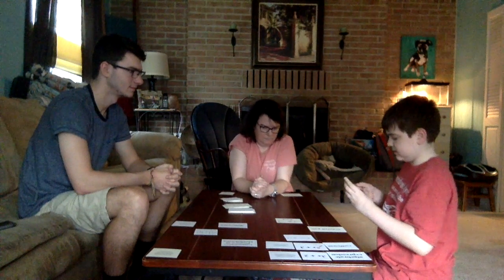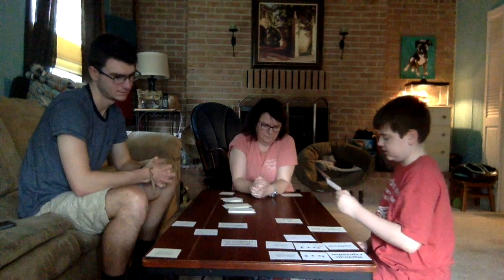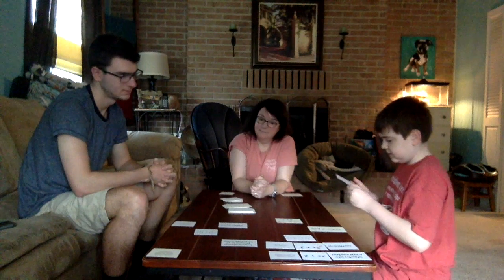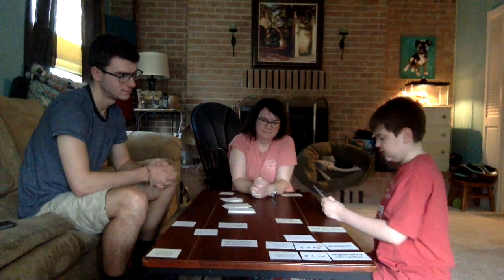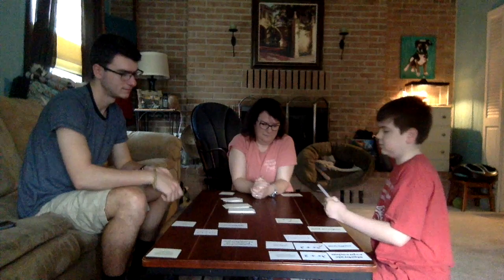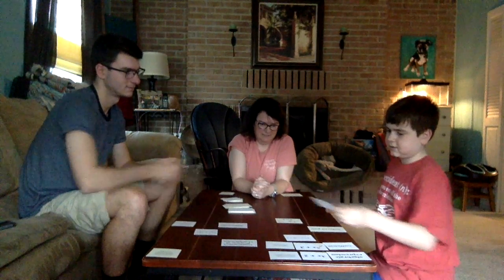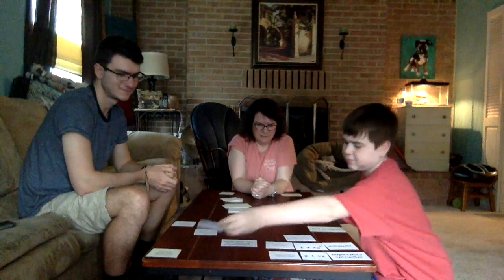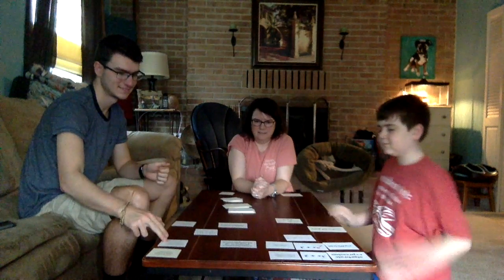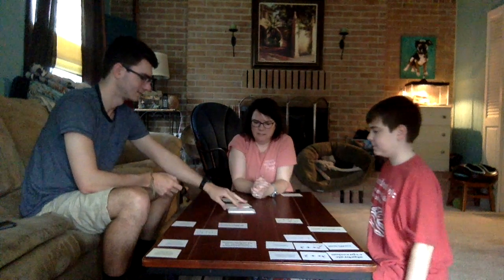The product stays the same when the order of the factors is changed. A times B equals B times A, where A and B are any real numbers. Okay, do you see where that belongs? Commutative property of multiplication. All right. Good. Let's keep going.